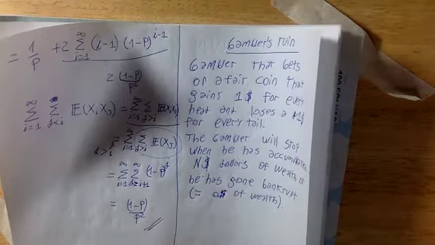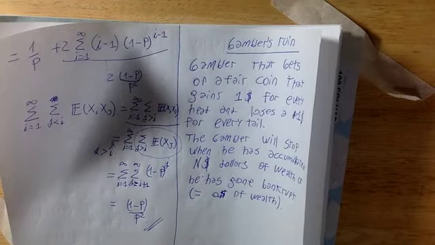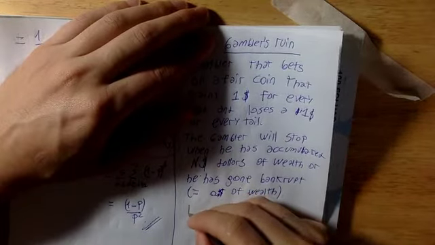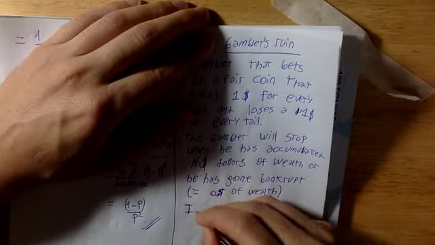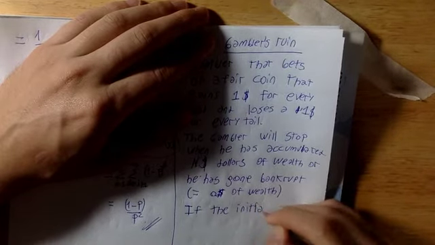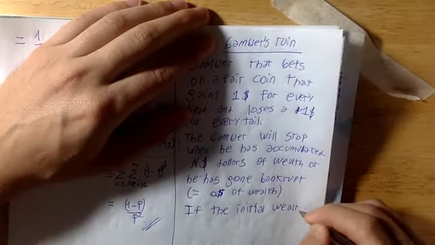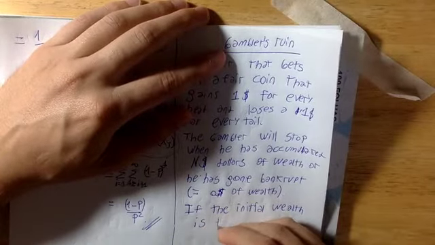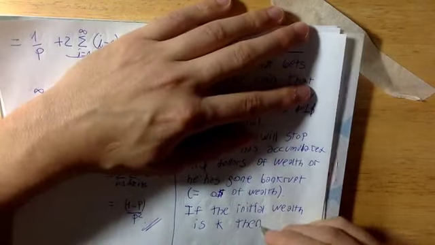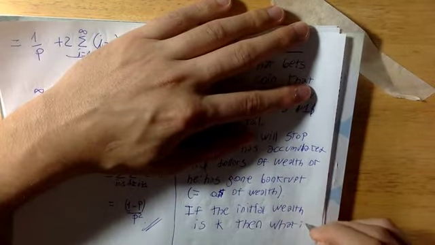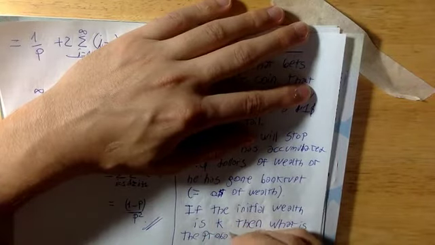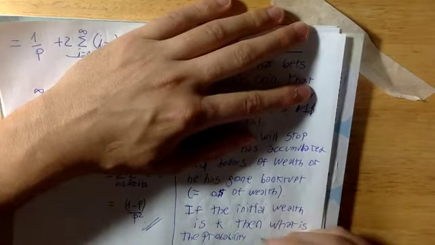Okay, so what we have looked before is, like we said, K. So if the initial wealth is K, then what is the probability the gambler wins?